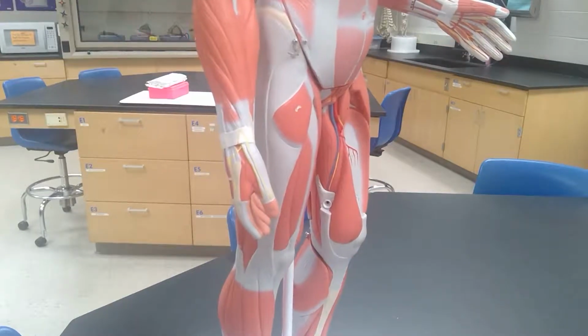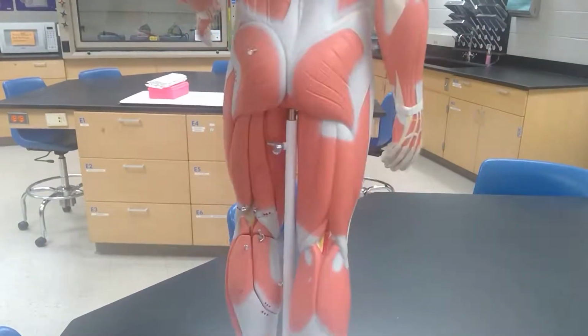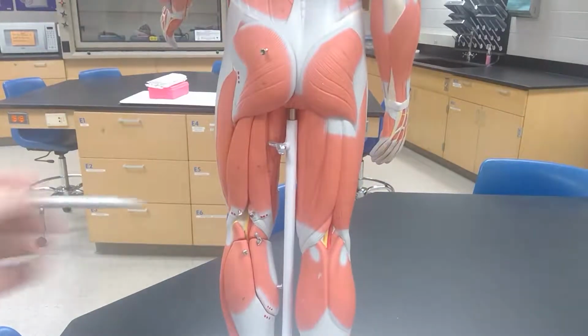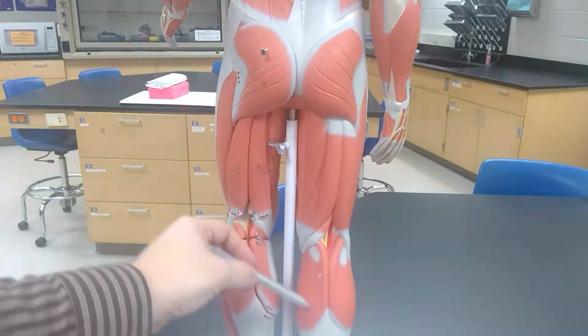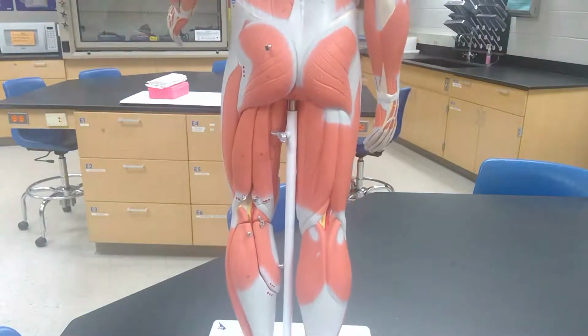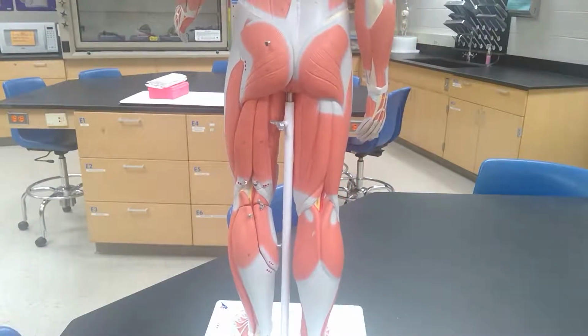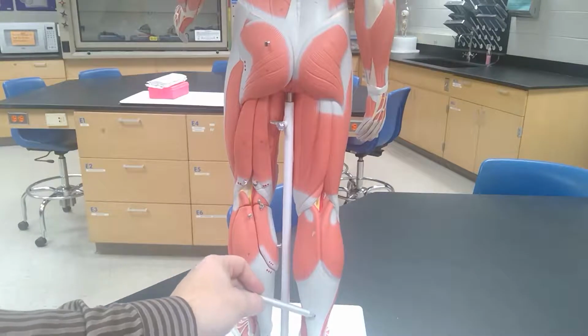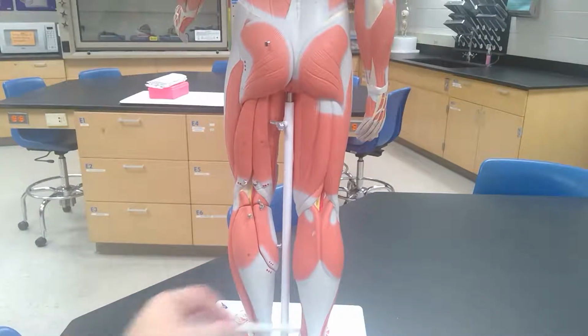Now we turn this guy, girl around, depending on how you want to see it. Here, we have the gastrocnemius. A lot of you know that as the calf. And this tendon down here is called the Achilles tendon. Some people call it the gastrocnemial tendon itself.